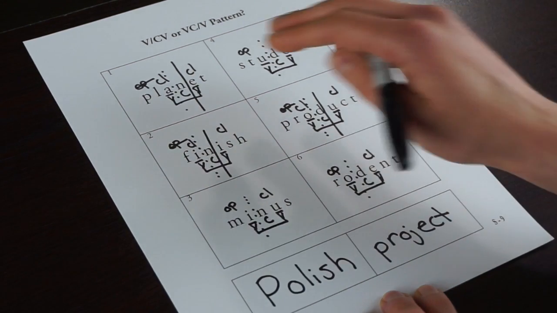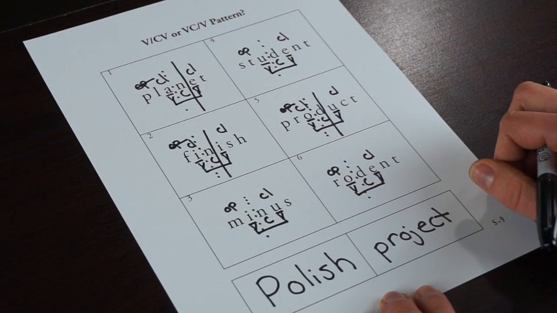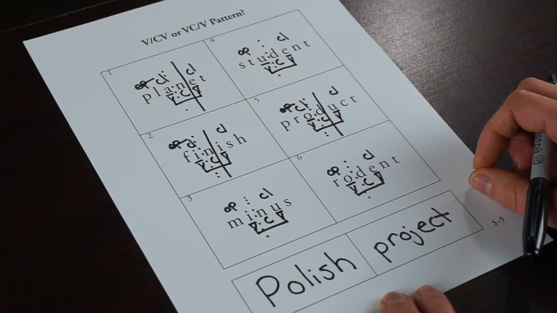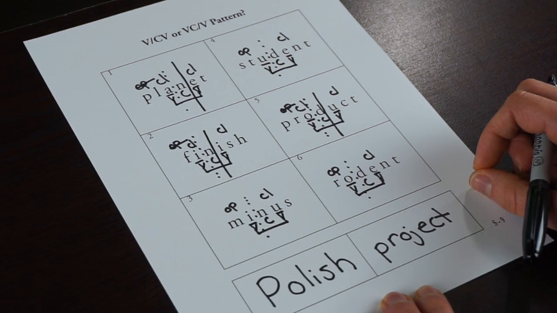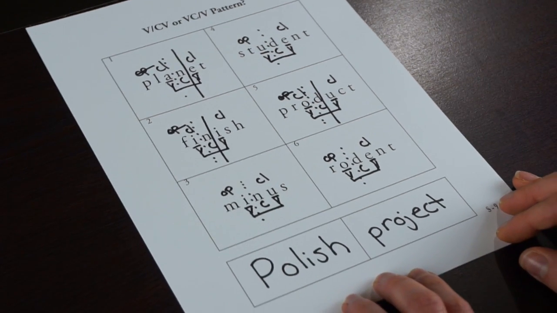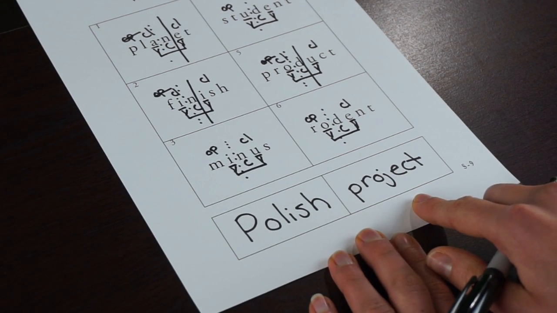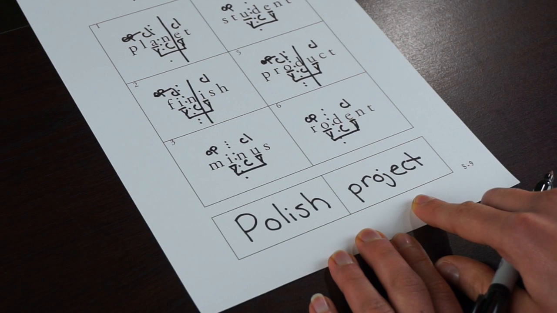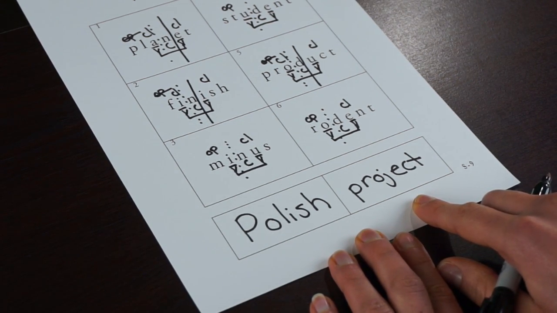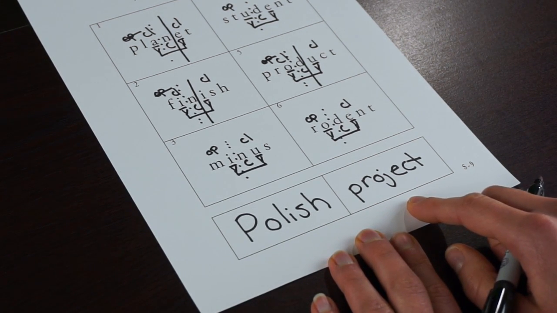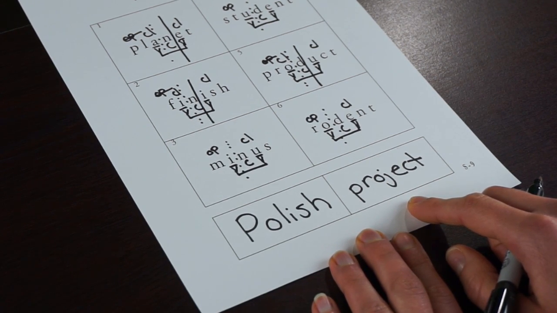Excellent. If you finished all 6 of these, go ahead and check your answers against mine. You can pause the video if you need to freeze the frame. Now, you have 2 empty boxes at the bottom. What I'd like you to do is fill in these 2 words and then take a moment and do the syllabication. You should notice something rather interesting about these 2. Pause the video, try it out, then come back.